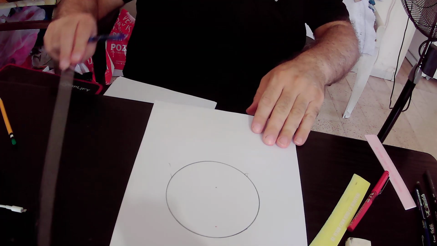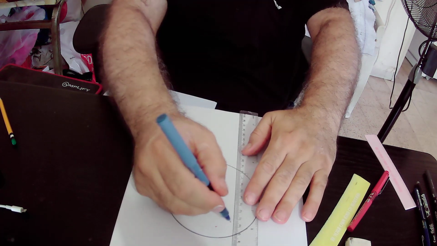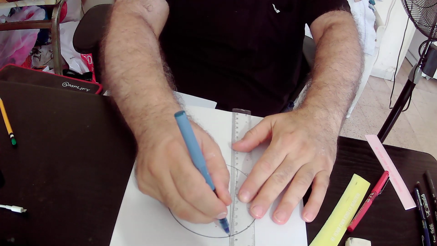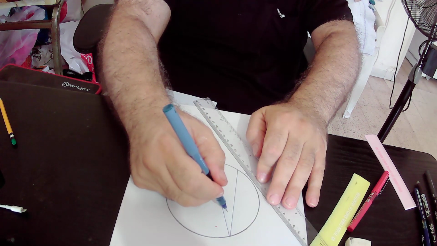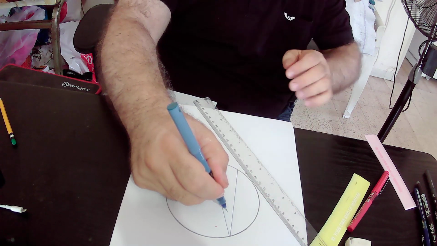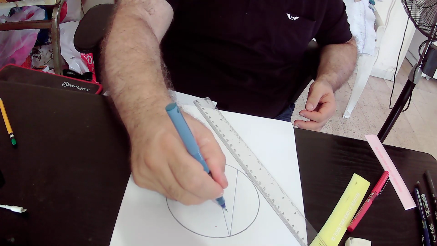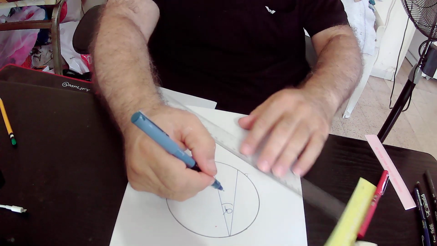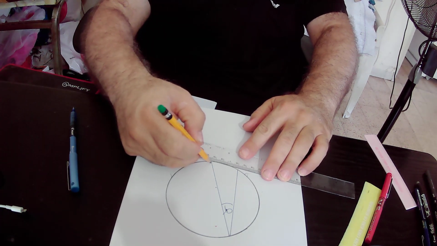So we have two peripheral angles that rest on the same chord.